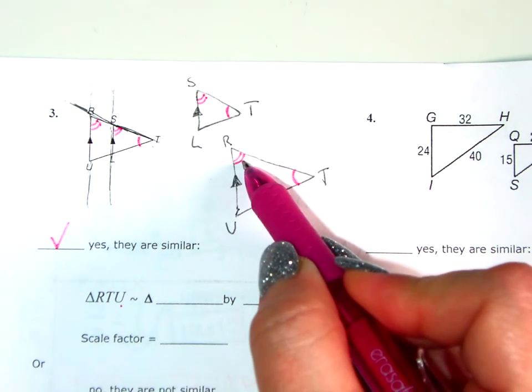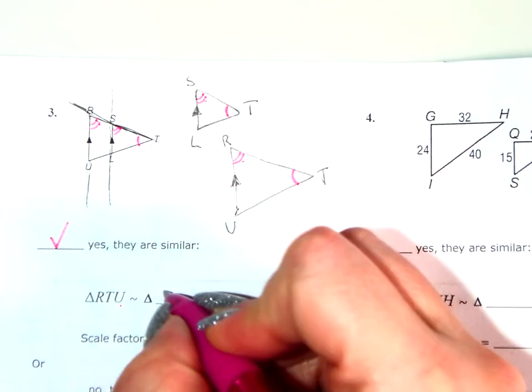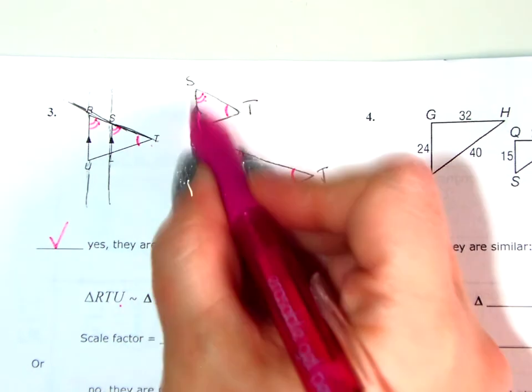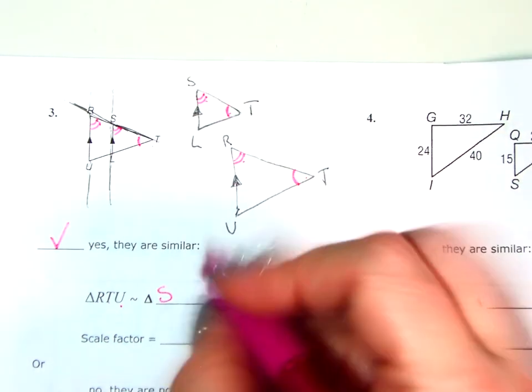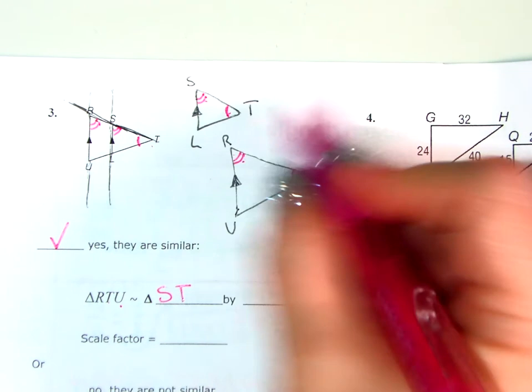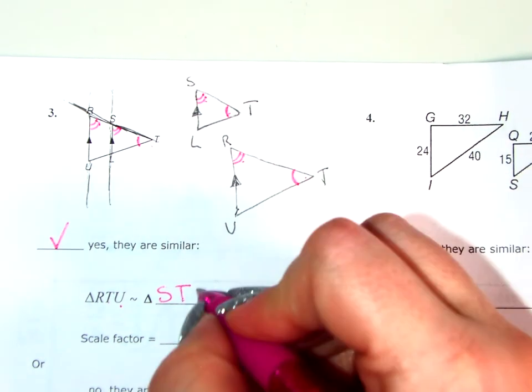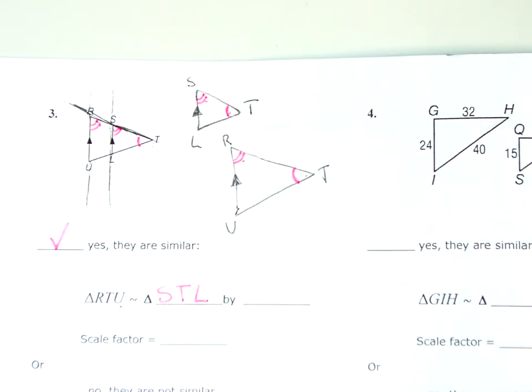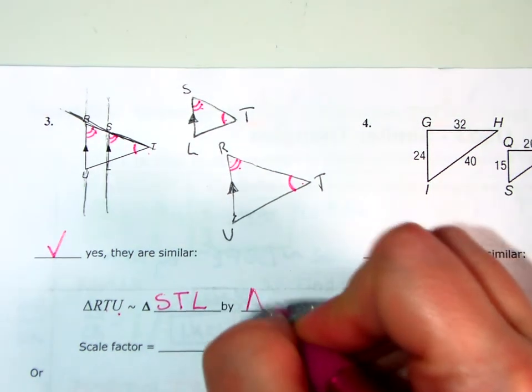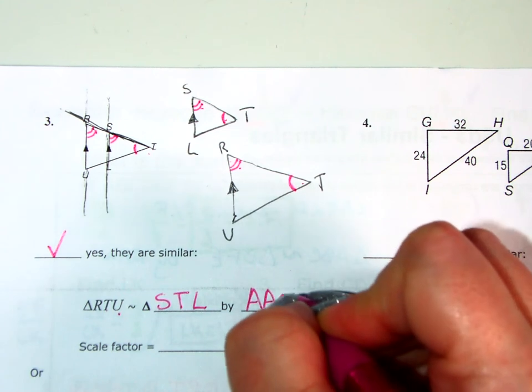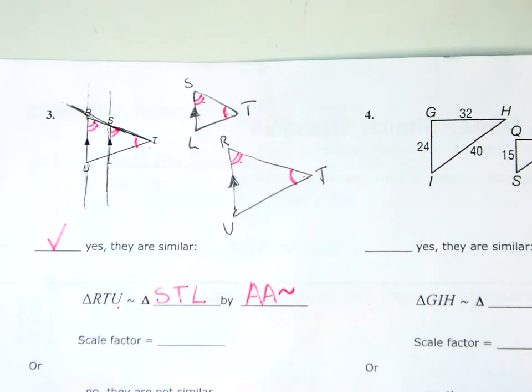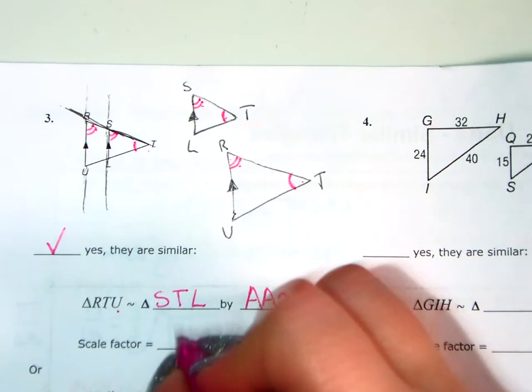RTU, so R has the double arc, which means we're going to start with S, with the double arc. T, I came to that nested angle, so T. And then U, L. By which postulate did I just test? Angle, angle, similarity. And then what about my scale factor? Not enough information. We need two side lengths that are corresponding to find the scale factor.